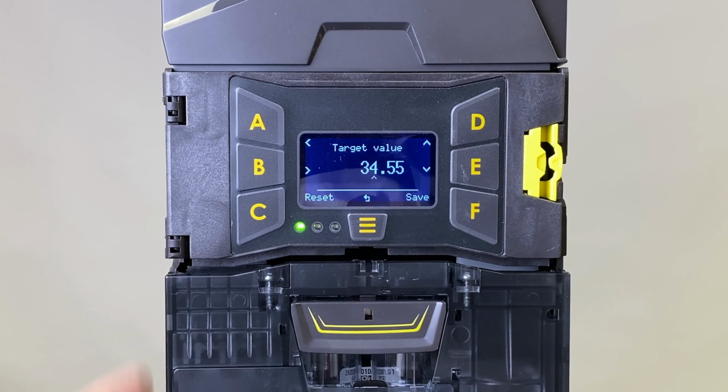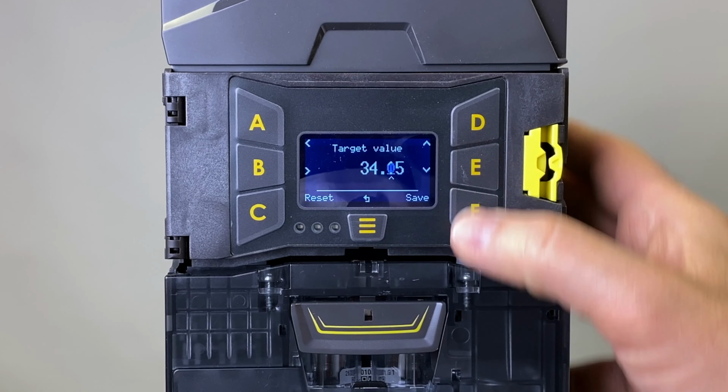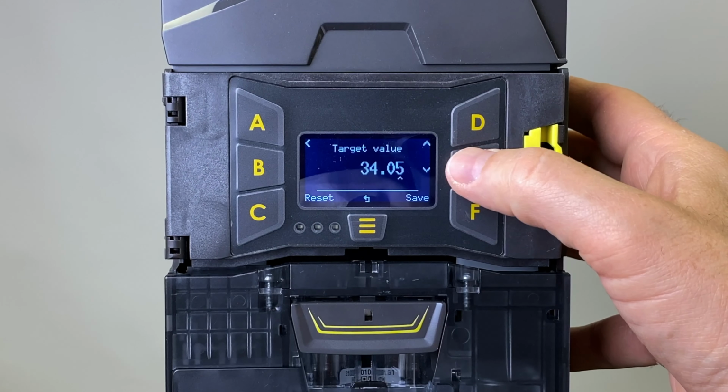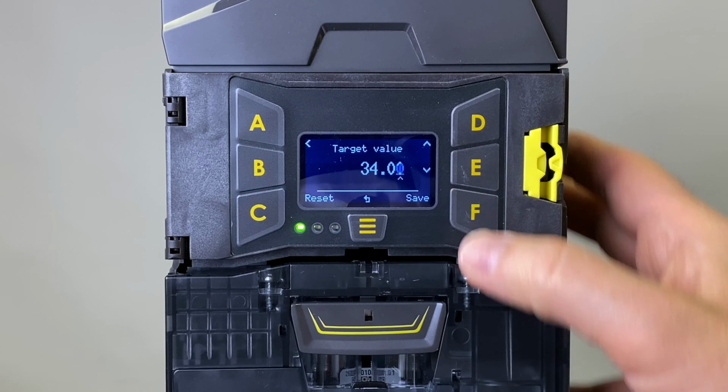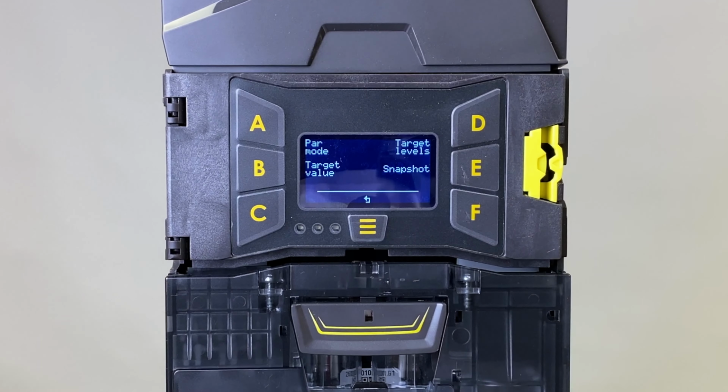Press B again to move the cursor and change the number. Finally, let's press B one more time and make our final adjustment. Now our value reads $34. Press the letter F to save your programming.